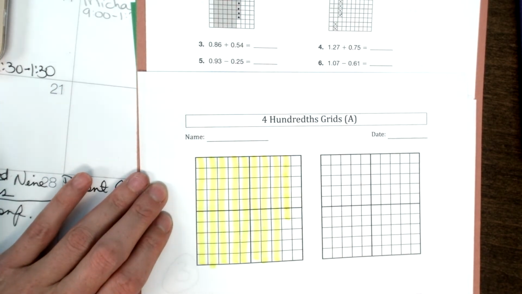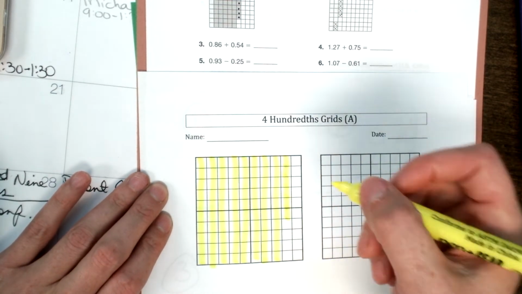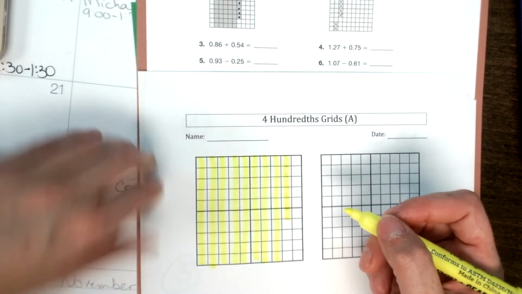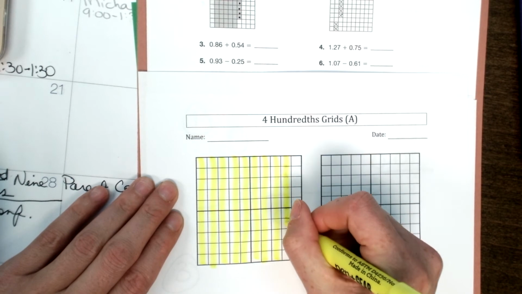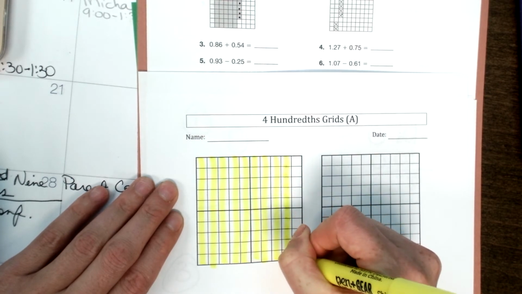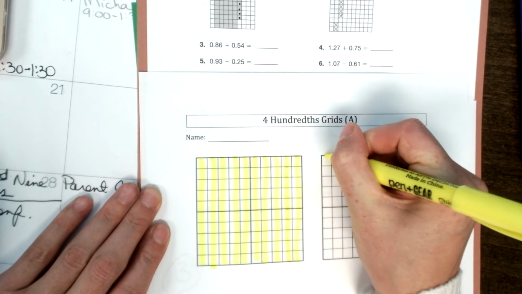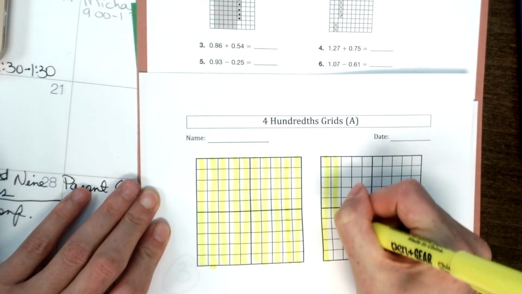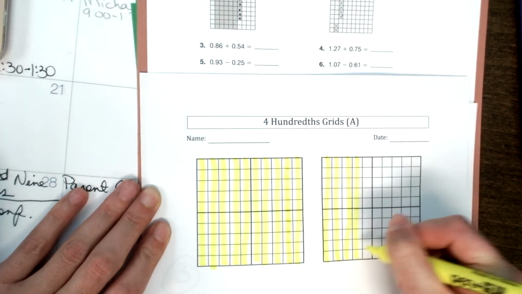And then you're going to add 54 hundredths. I don't want to count 54 one by one, but let me just show you. I'm going to add the 4 on first: 1, 2, 3, 4. And then I'm going to add the 5 tenths: 1 tenth, 2 tenths, 3 tenths, 4 tenths, 5 tenths.